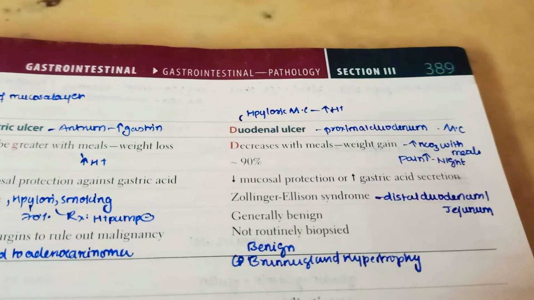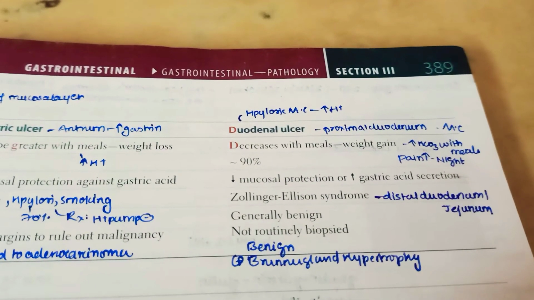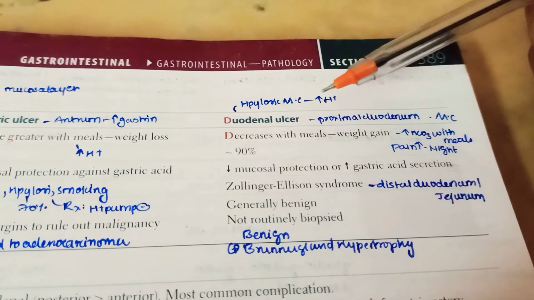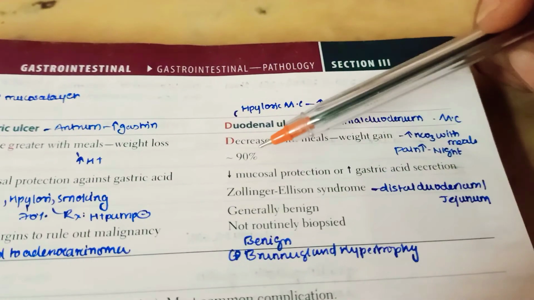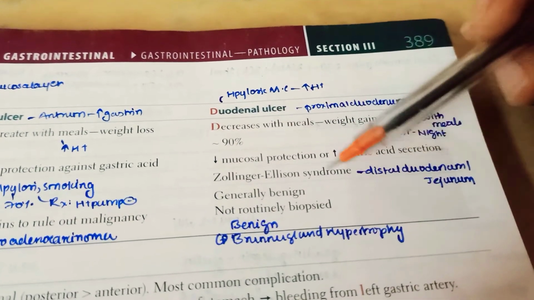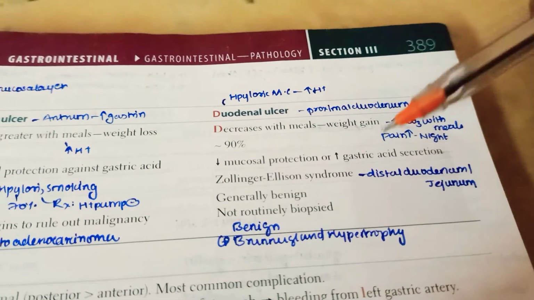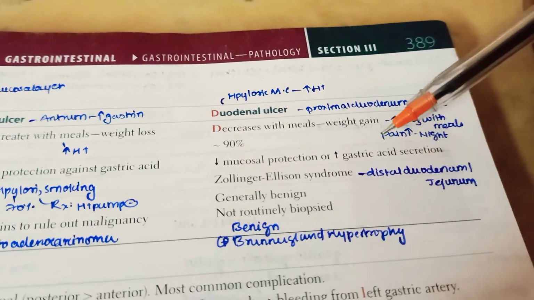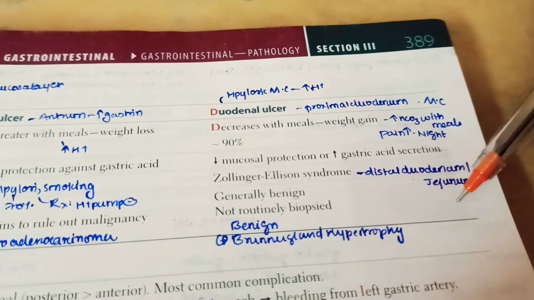As you are eating a meal, the duodenum is the site where all the pancreatic enzymes and also biliary enzymes act, so there will be more bicarbonate, so it will decrease with meals, and 90% it is associated with H. pylori. So H. pylori is more associated with duodenal, but the pain will increase at night in duodenal ulcer. There's decreased mucosal protection, increased gastric acid secretion, same for duodenal ulcer. Here important cause is Zollinger-Ellison syndrome, which leads to gastrinoma, right? It is present in distal duodenum mainly and also in the jejunum.